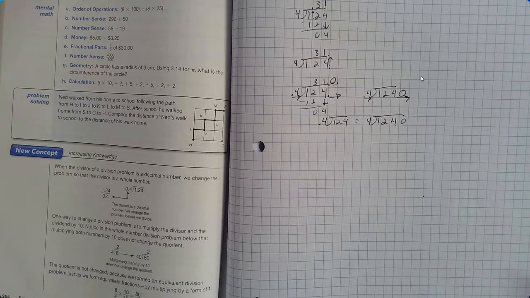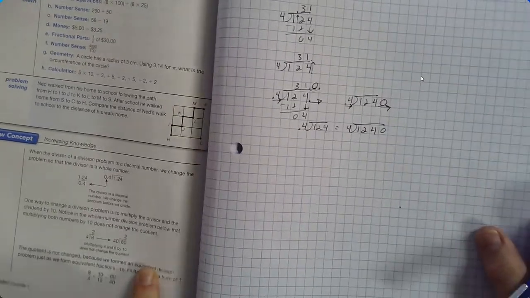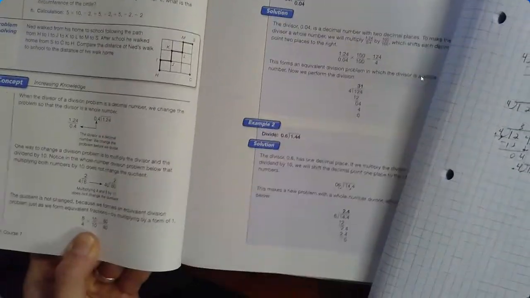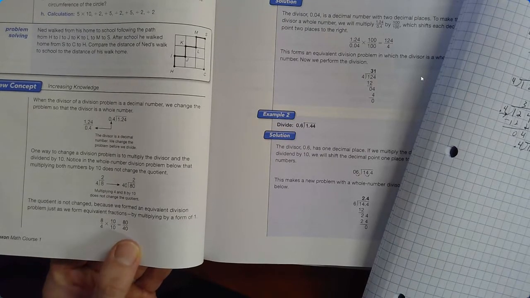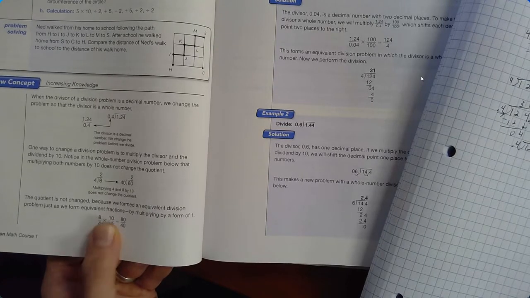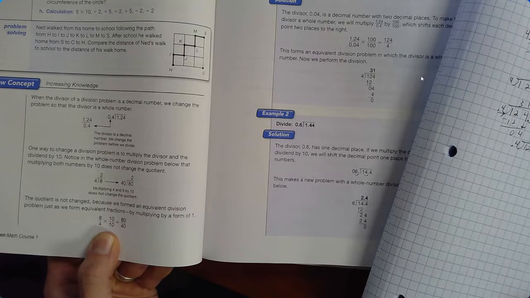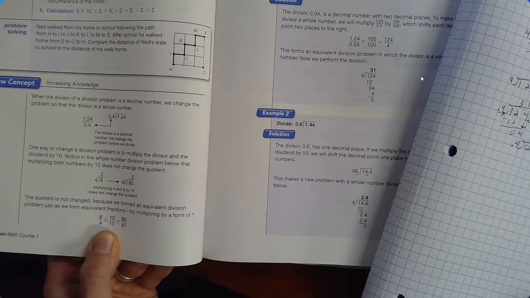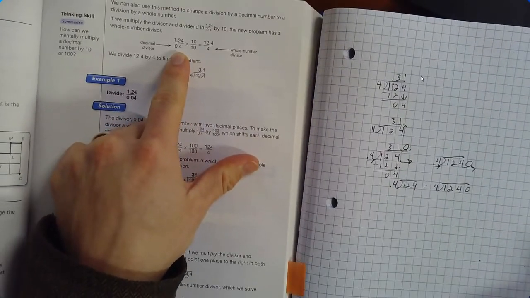Now, when we are looking at this, they show you a little bit about how 8 divided by 4 times 10 gives you 80 over 40, right? So multiplying both sides by 10 is equivalent, right? You're essentially multiplying it by 1. That's our identity principle. Okay, so all we're doing in this case here is multiplying it by 10.